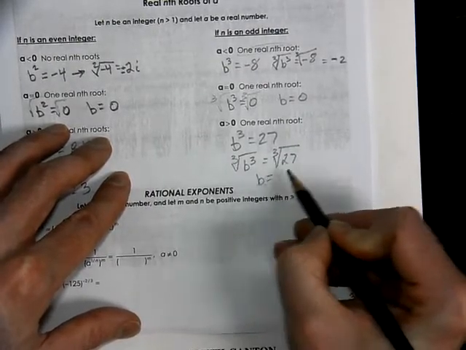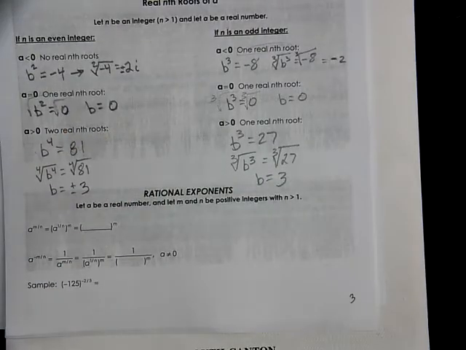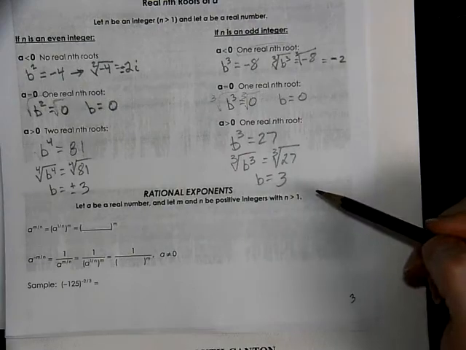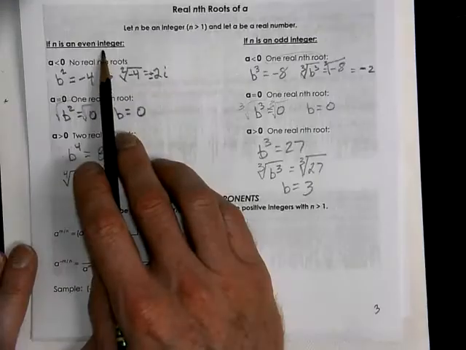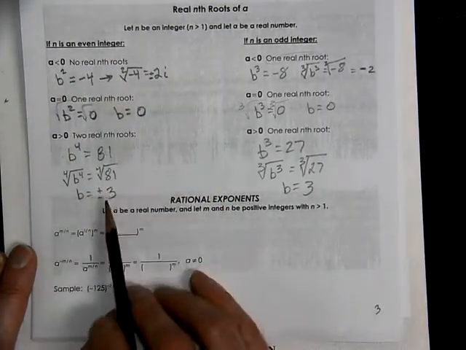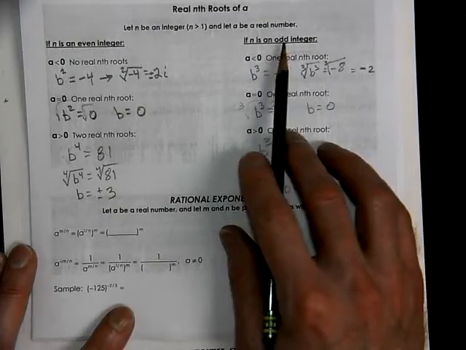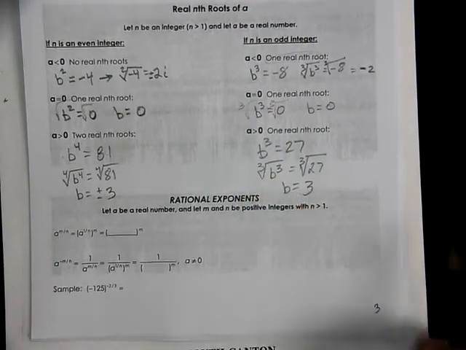There's only one way b can cube itself to become 27, and that's 3 times 3 times 3. -3 times -3 times -3 would make a -27. All right, so when you have even integers for your index, you can have a plus or minus answer. But when you have an odd, you're only going to have a single answer.